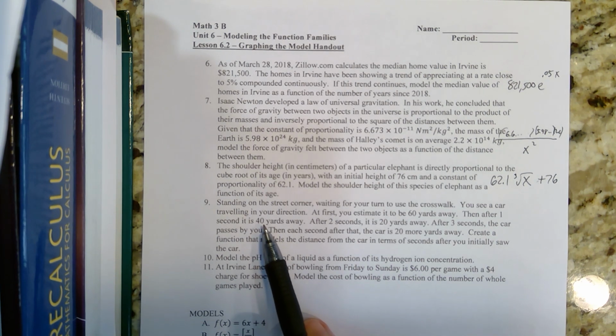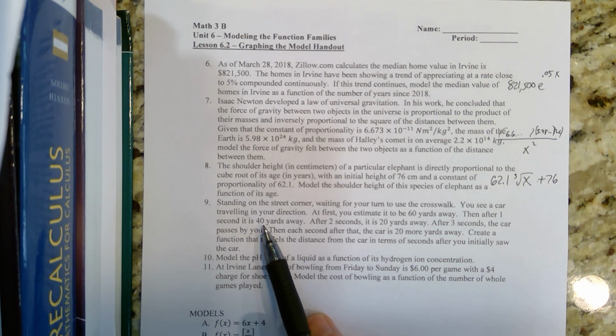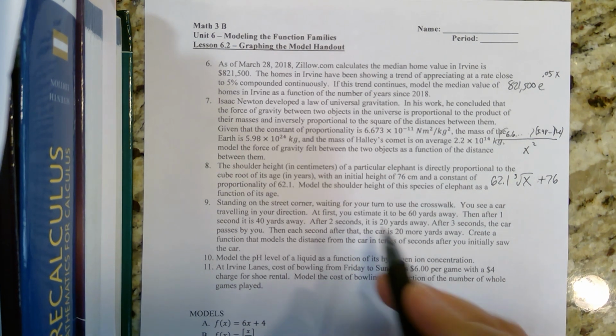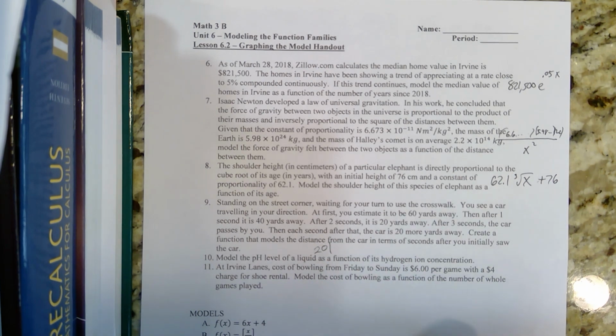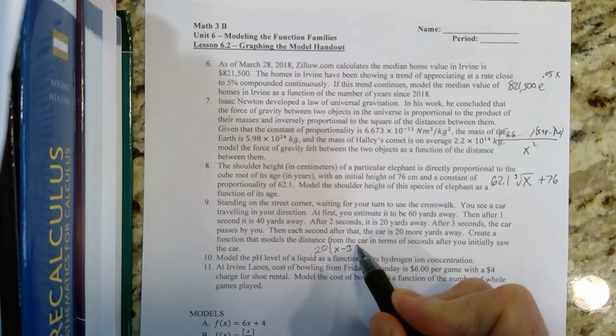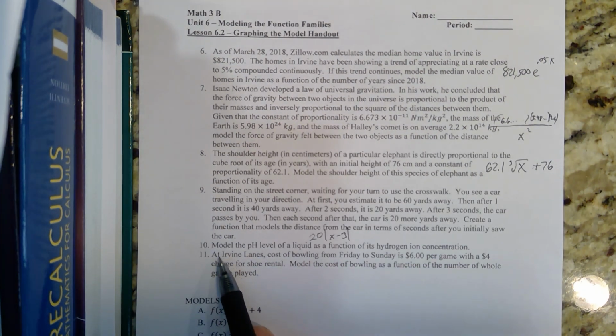Okay, number 9, this is something we talked about briefly in 6.1. If this car is coming at us at a constant speed and then it passes, right? We know that this is an absolute value function, right? So let's see, 20 yards is a key value there. And it takes 3 seconds to be even with us, meaning the vertex, right, would be at 3. Okay, moving on.